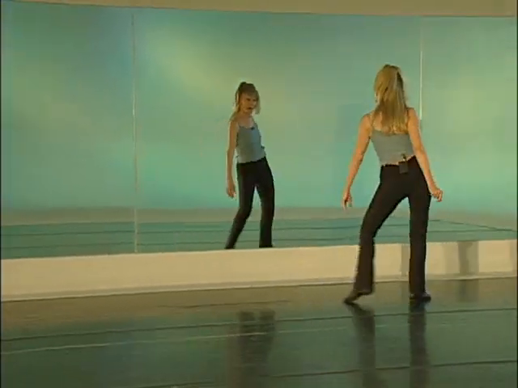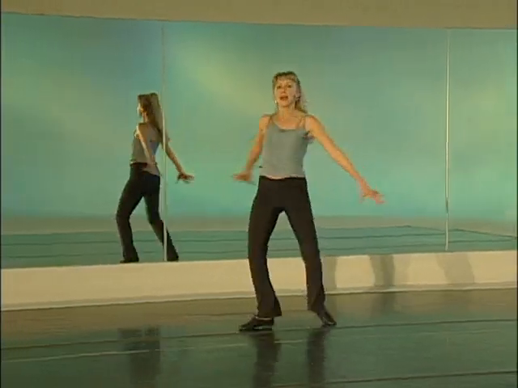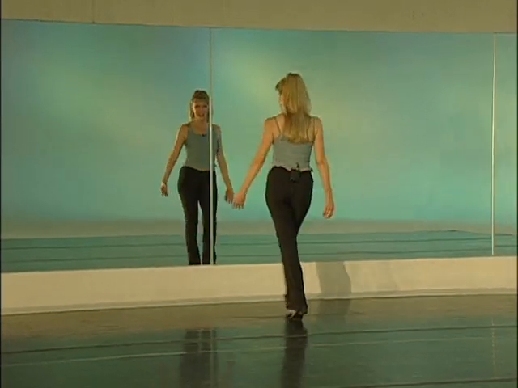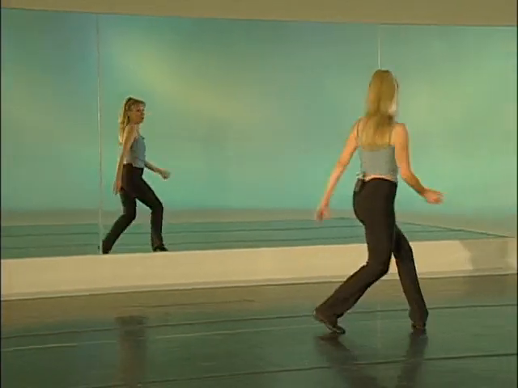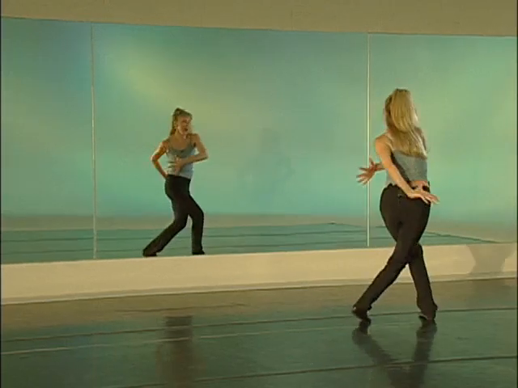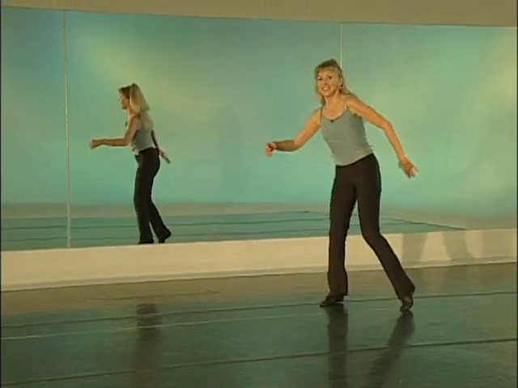Walking 6, walking 7, walking 8. Low chassé, jazz hands. 5, 6, 7, and 8. Two shoulders. 1, 2, 3, 4, 5, 6, 7. One hand, one leg. 1, change the rhythm. 3 and 4, 5. It goes behind your back. 6, 7, 8. And that's the end. So now I'll just dance the second half for you.